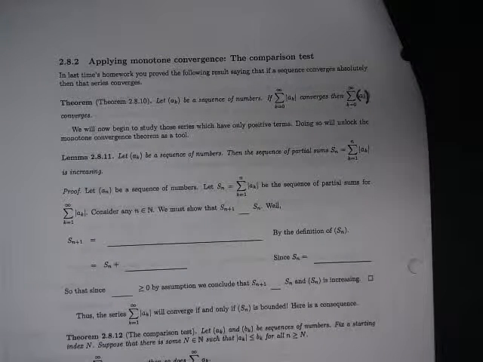And we have some good tests for convergence of monotone sequences. Let a_k be a sequence of numbers. Then the sequence of partial sums, S_n equal to the sum from k equals 1 to n of the absolute value of a_k, is an increasing sequence. The a_k might all be 0 though.